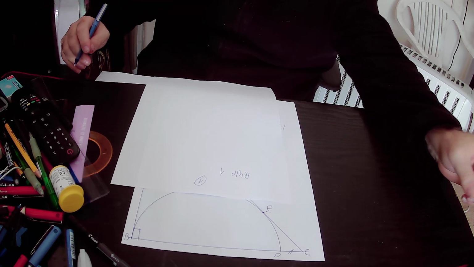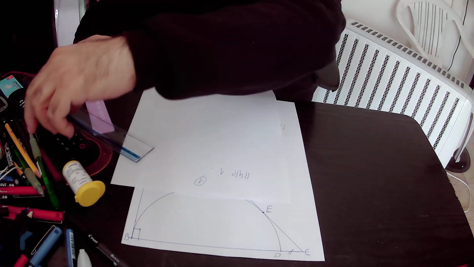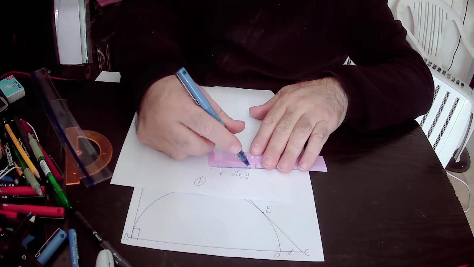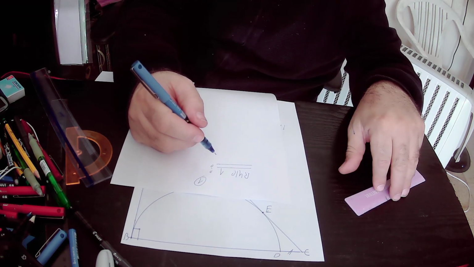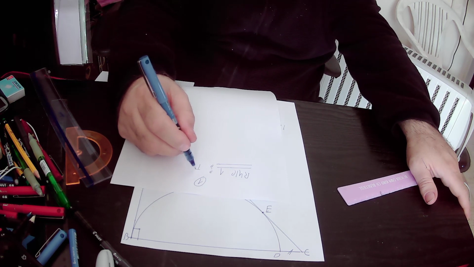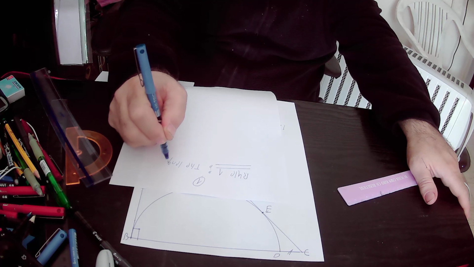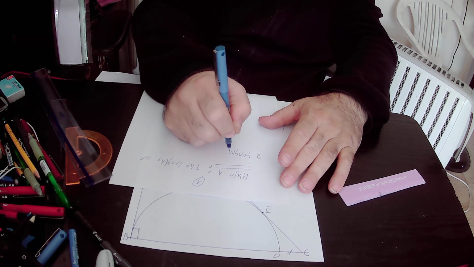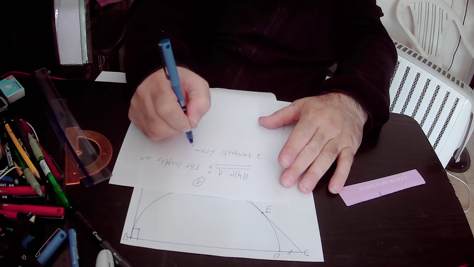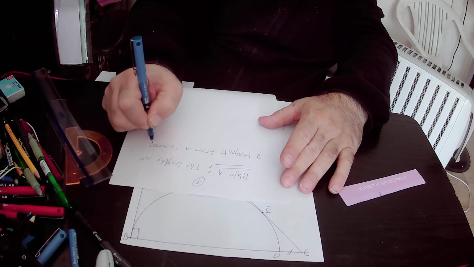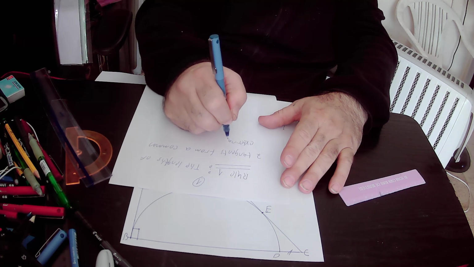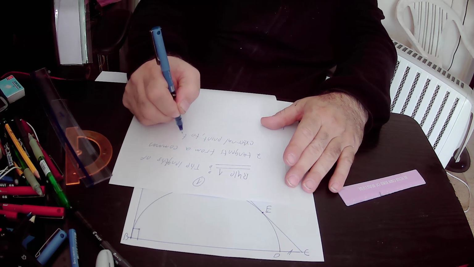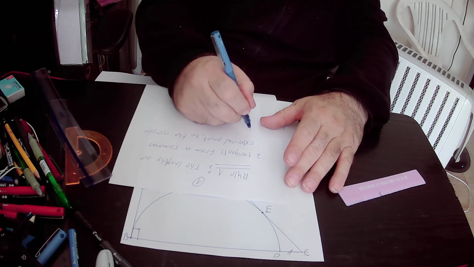According to rule number 1, the length of two tangents from a common external point to the circle are equal.